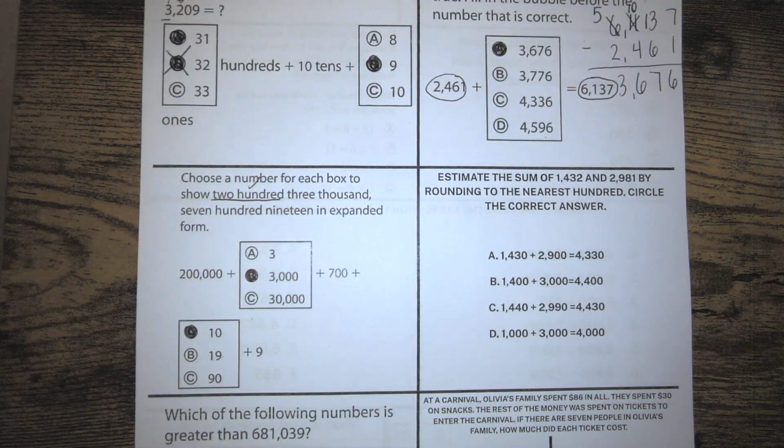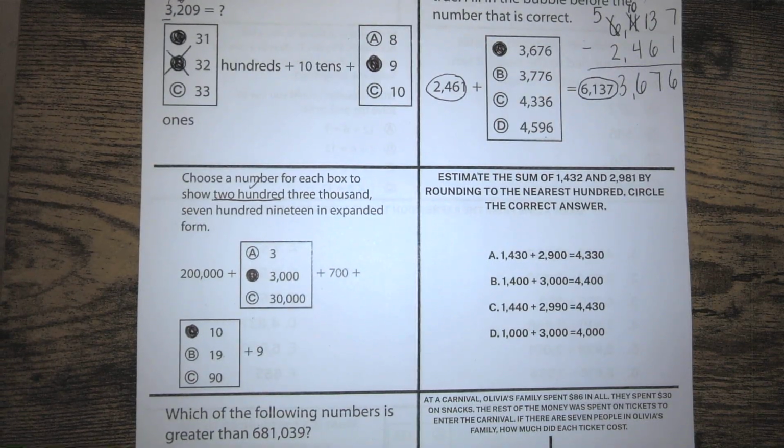Okay. Next one. Estimate the sum of 1,432 and 2,981 by rounding to the nearest hundred. We're rounding those numbers to the nearest hundred first. Are we touching the thousands? No. So one of the strategies that I taught you at the beginning was process of elimination. I'm going to eliminate whatever makes no sense. So if I'm rounding to the nearest hundred, how many zeros should I have? How many zeros does 100 have? 2. So I'm going to go through my answer choices and eliminate what makes no sense.